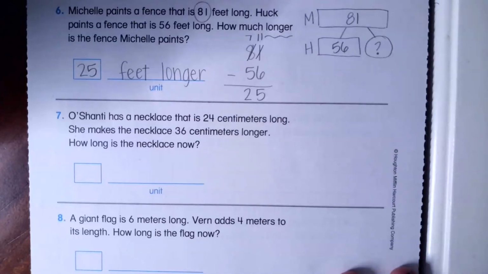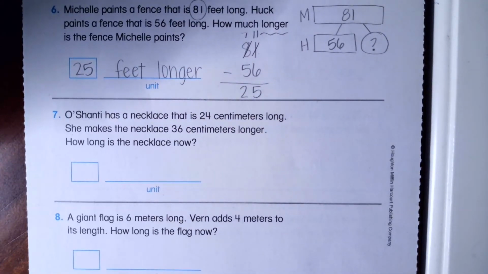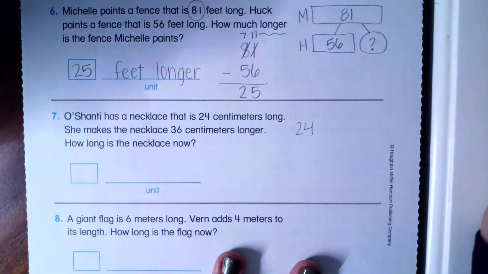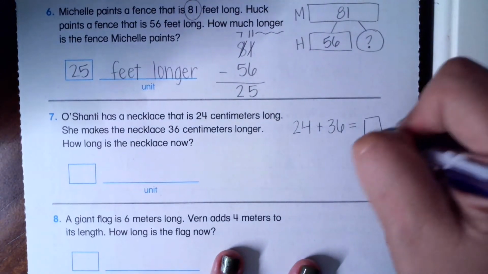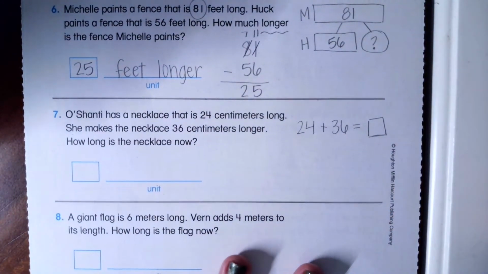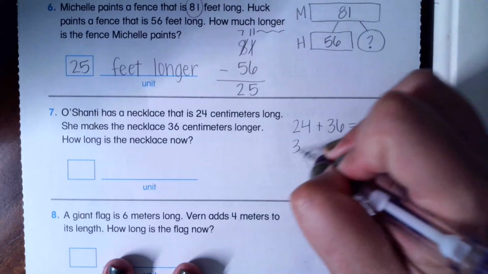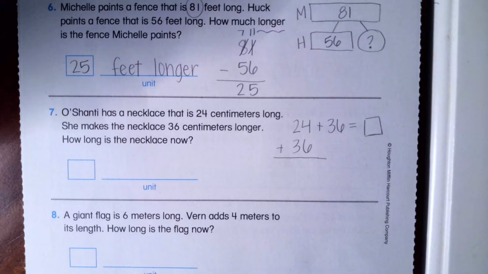All right, number 7. Oshanti has a necklace that is 24 centimeters long. She makes the necklace 36 centimeters longer. How long is the necklace now? So this is going back to one that was similar to number 1 on the other side. So we know that her necklace is 24 centimeters, and then she makes it 36 centimeters longer, and it wants to know what is the total. Okay, how long is the necklace now? So we can't solve it when it looks like this. I'm going to write it vertically and go ahead and take a minute and solve that.